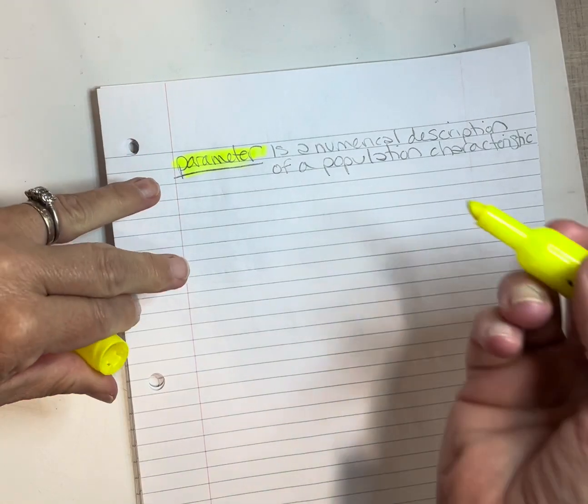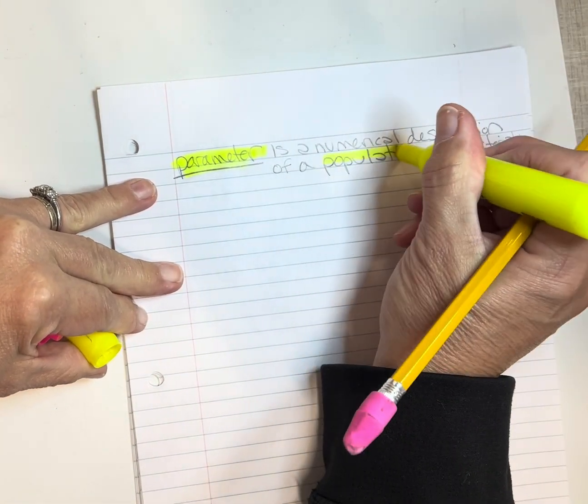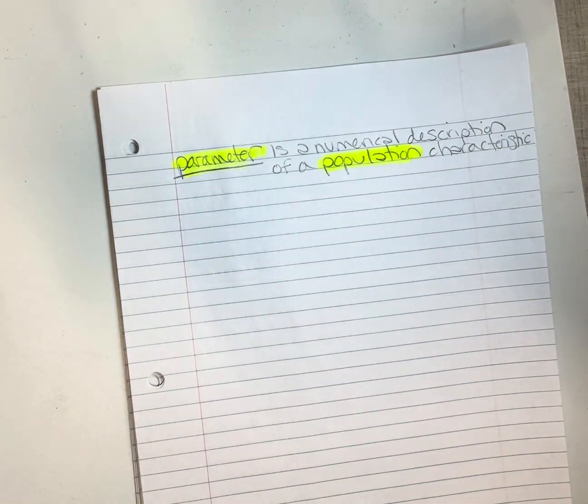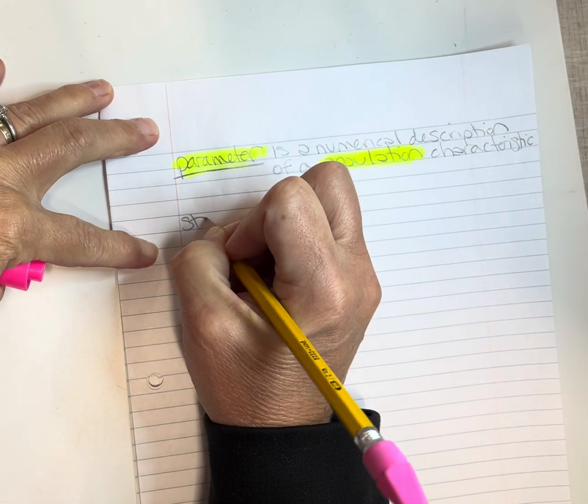So notice that parameter goes with population. What do they have in common? A P. The next one is a statistic.